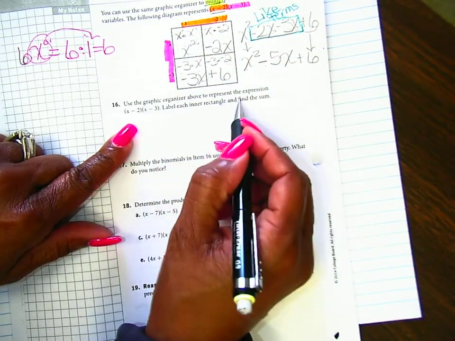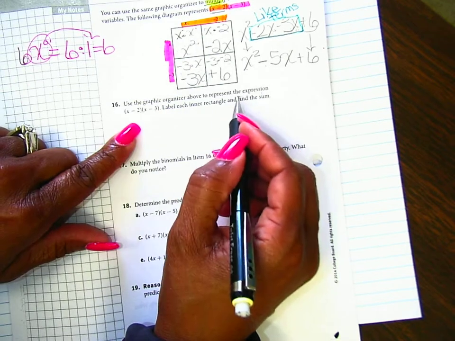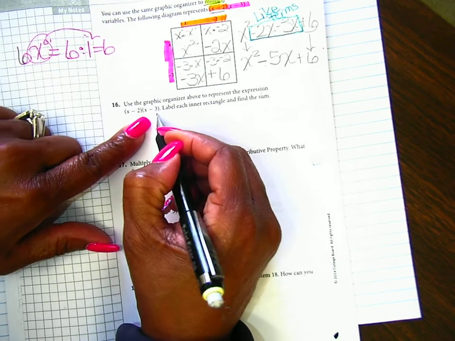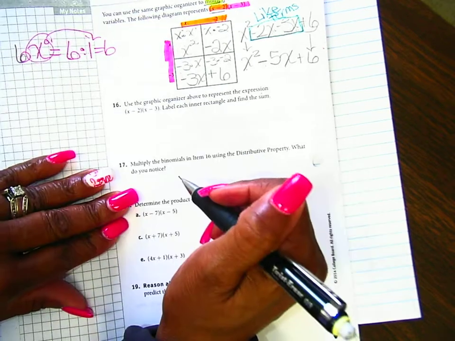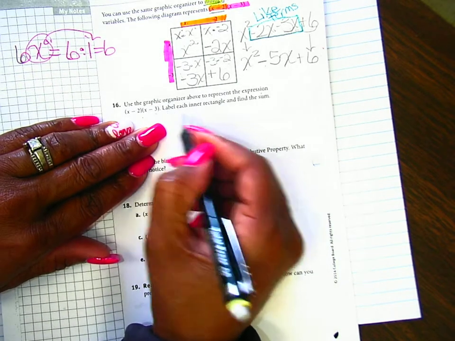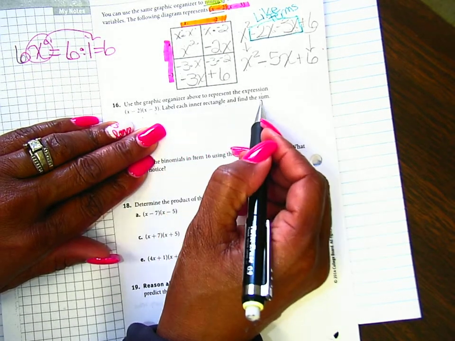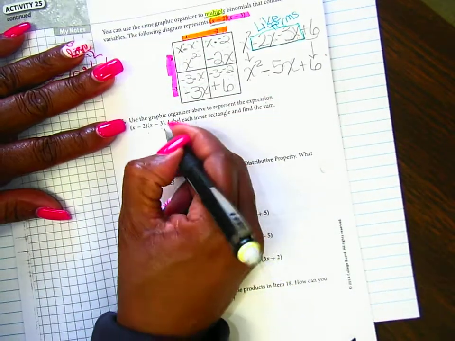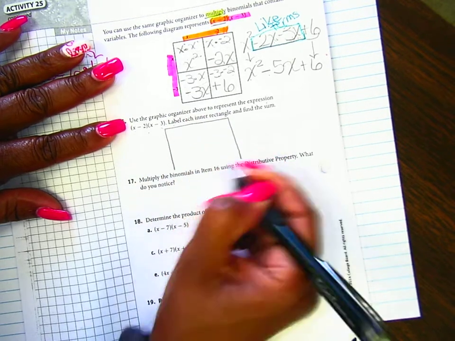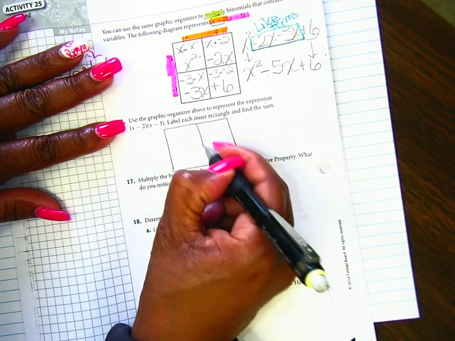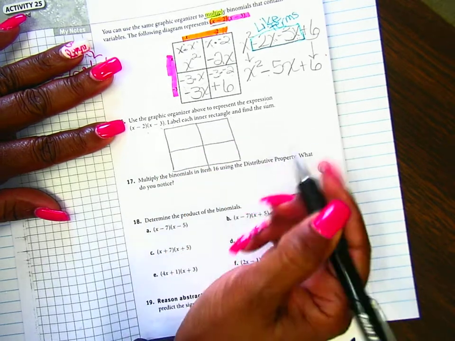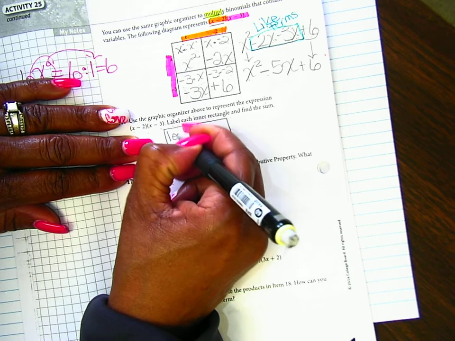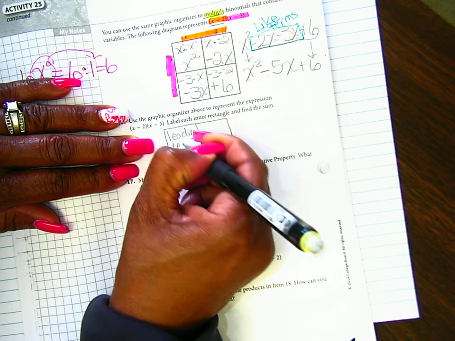Here it says use the graphic organizer above to represent the expression x minus 2 times x minus 3, the binomial. We already did that, correct? Yes. However, it said label each inner rectangle and find the sum. We did that. Okay? Guys, let me write this down for you. If you're using this graphic organizer, this nice little rectangle, or it looks like a window pane, right? Here, this is going to be your leading term.